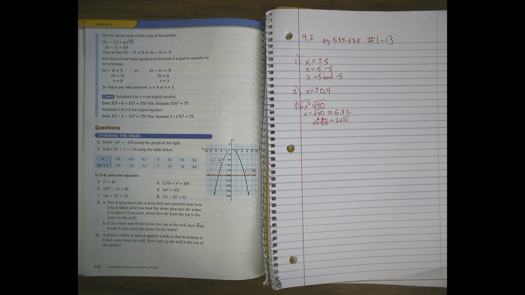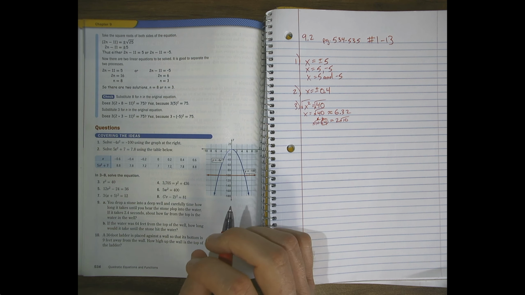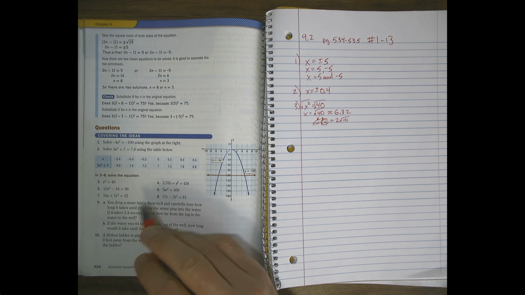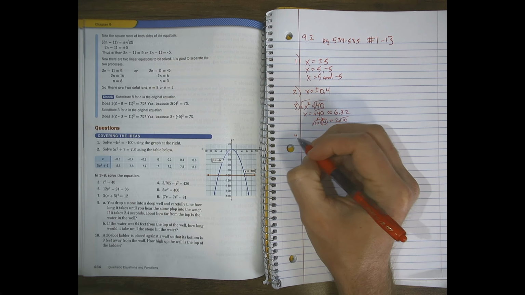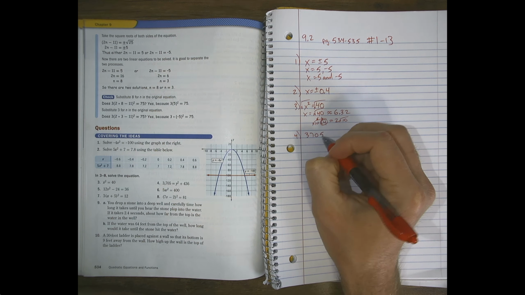All right, for the remainder of these questions, if I need a calculator, I'm going to go to my handheld graphing calculator, but just remember that you have access to the online calculator. If you go back to Monday, the directions are all posted there for you. All right, let's get into some real ones now. Number 4, 3705.